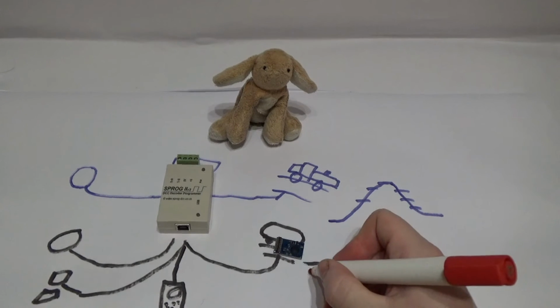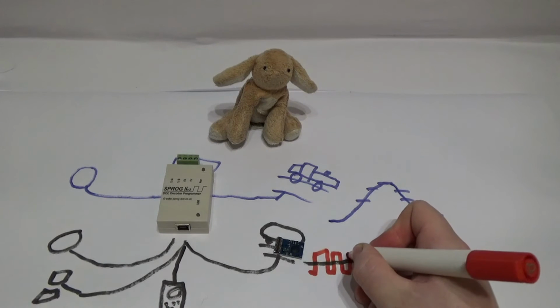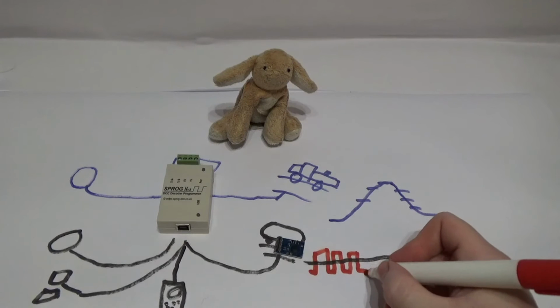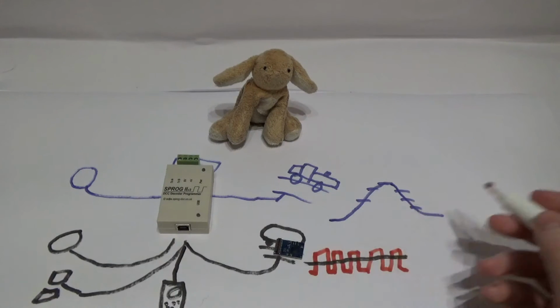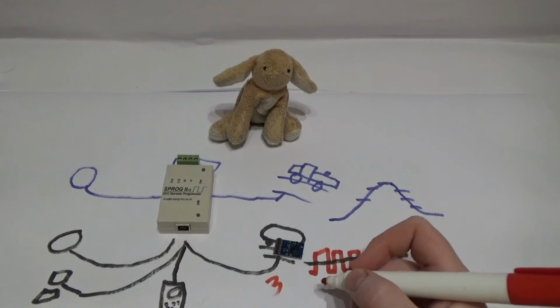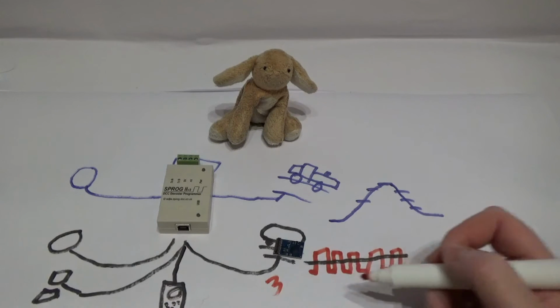So it's actually more like that, different peaks and troughs, and the decoder is waiting for it to hear its appropriate number. So let's say that that's 3, because that's the default. It's then listening to be told that command number 3 is going.